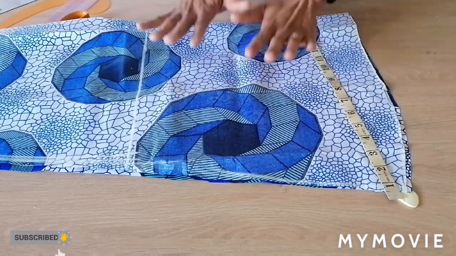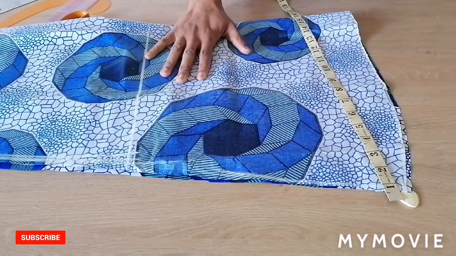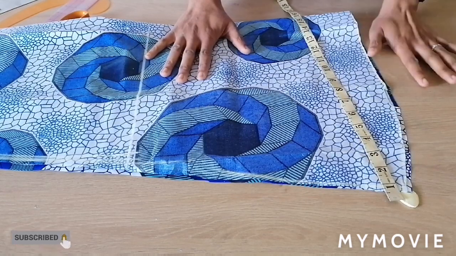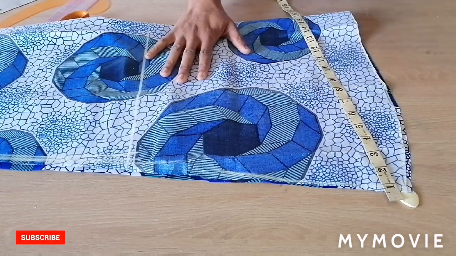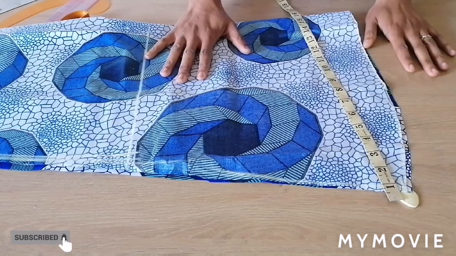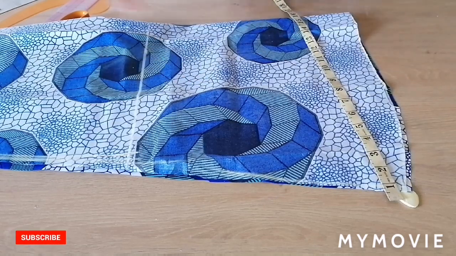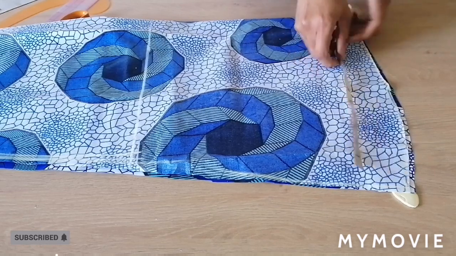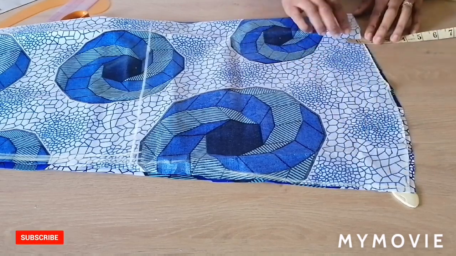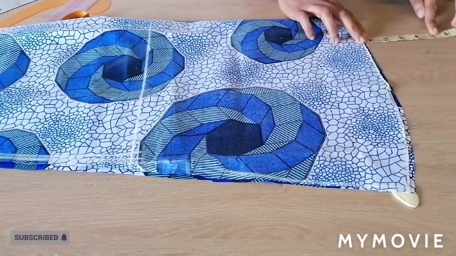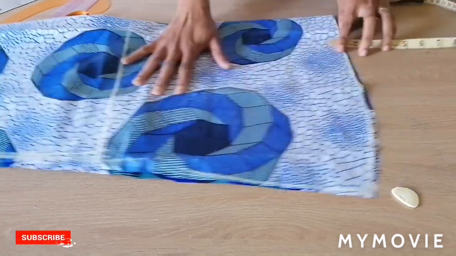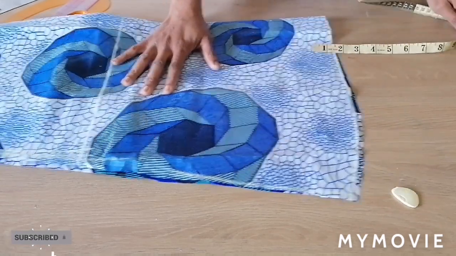30 inches is for just the front. There's already another 30 inches for the back, so that gives us 60 inches. So 60 inches multiplied by 2 is 120 inches. That's what I'm going to be cutting out as a strip for my gathers. Depending on whatever length you want your gathers to be, feel free to adjust it. Just be mindful that your gathers is going to add to the length of your fabric.